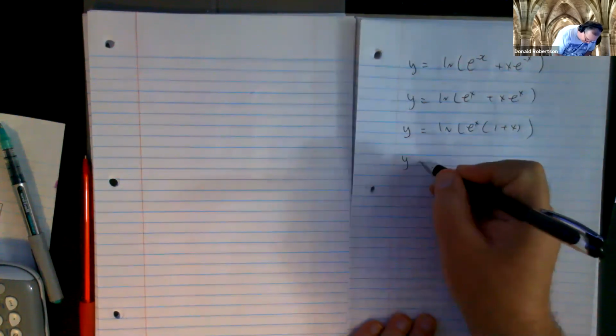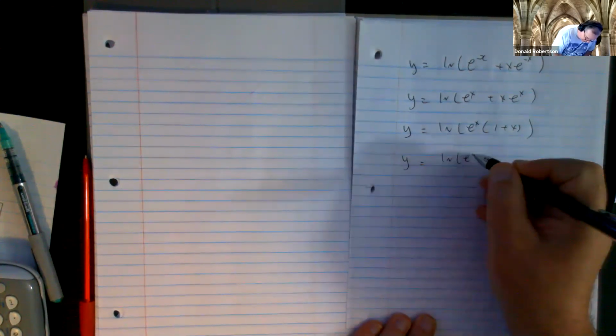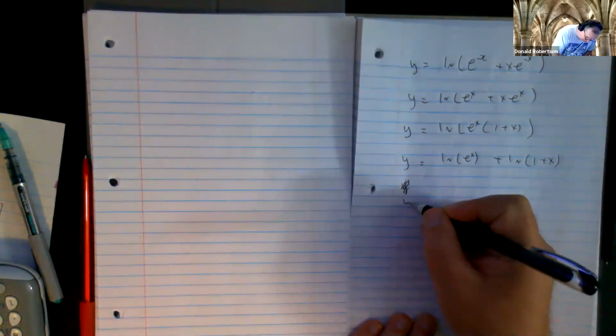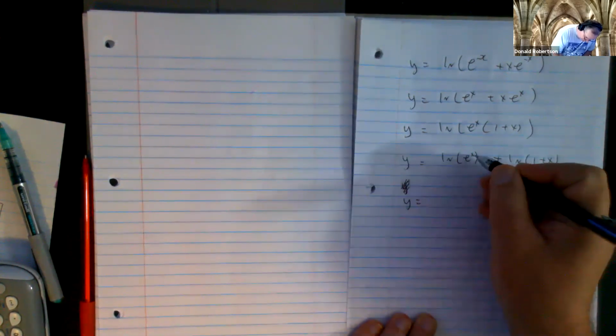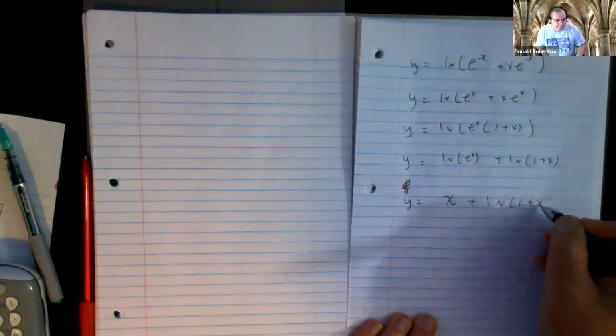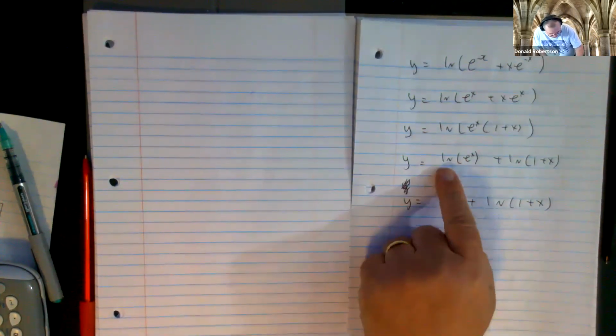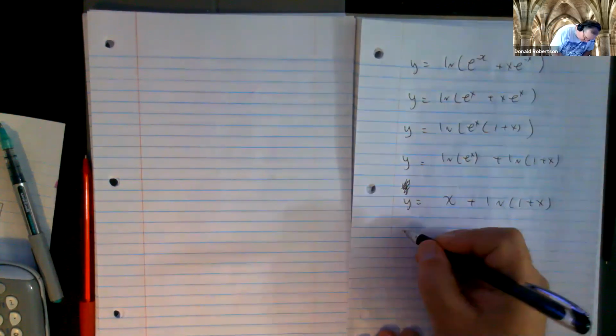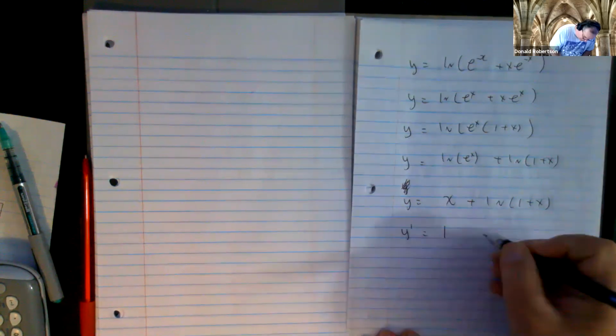And that means I can now split this into 2 logs added, which means that the, oops, too early. Isn't ln of e to the x just x? The natural log of e to the power of x is just x. Now I can differentiate. 1 plus 1 over 1 plus x.